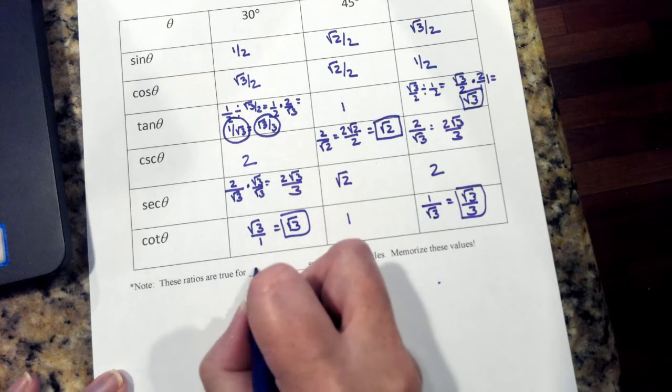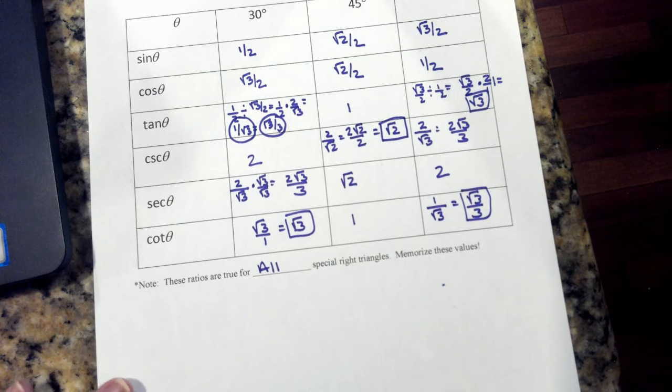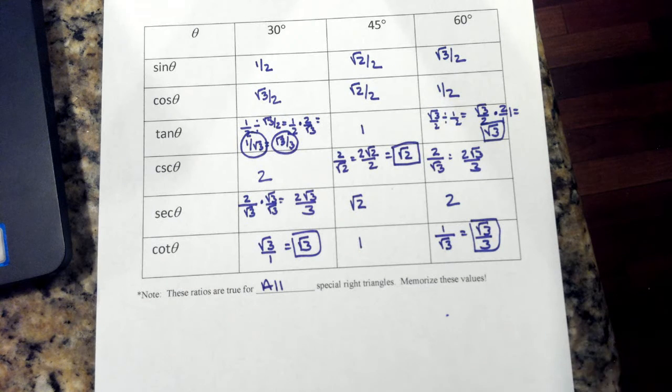These are true for all special right triangles, not just a 30, 60, 90, or 45, 45, 90. What you've actually just done is an introduction to what the unit circle is going to look like when we start talking about the foundation of trig, which is our unit circle.